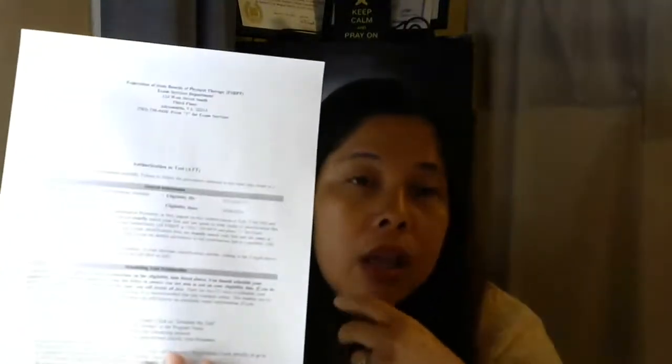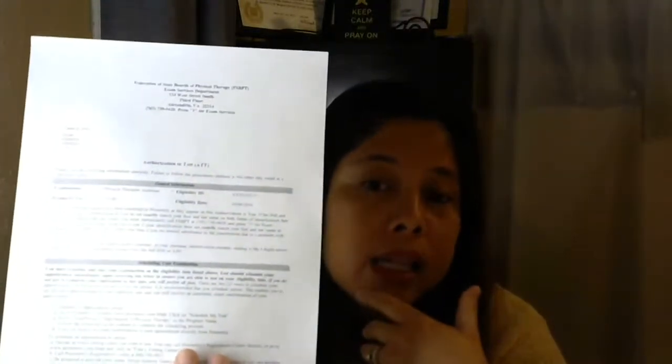If you're not able to take the examination on that date, then you have to reschedule and there will be a subsequent fee for that. Okay. I can put the link to the authorization to test down below. And this authorization to test, guys, is a very important document that you have to present to the consul when you are applying for a tourist visa.